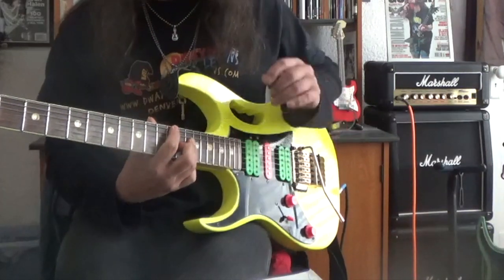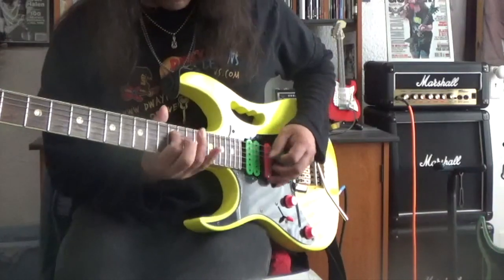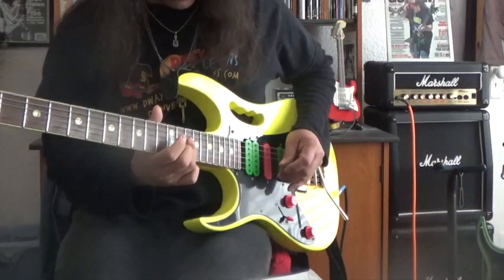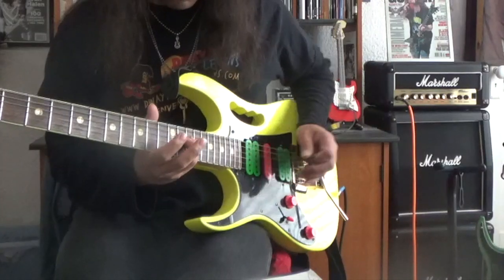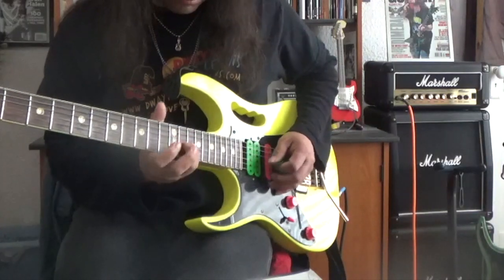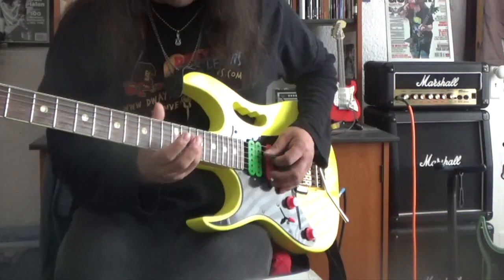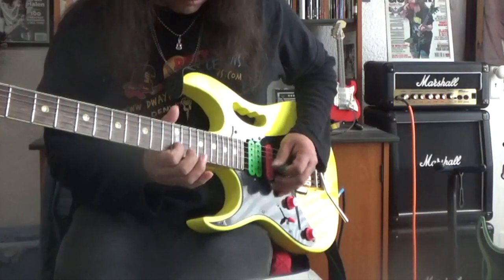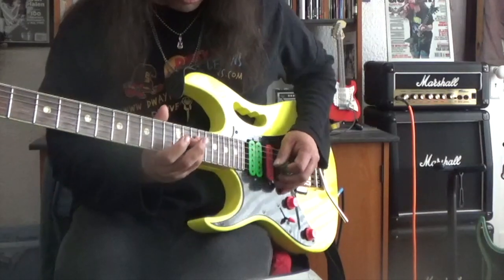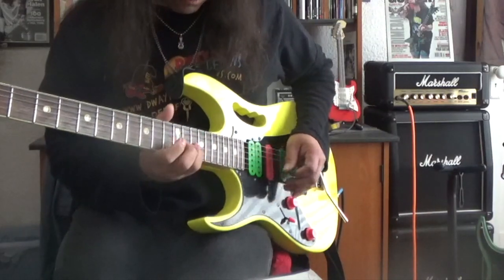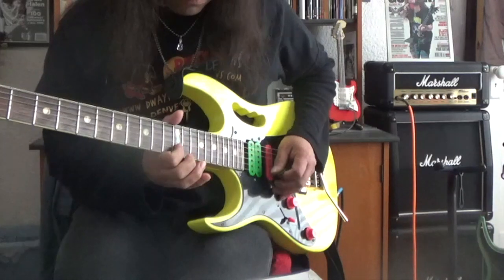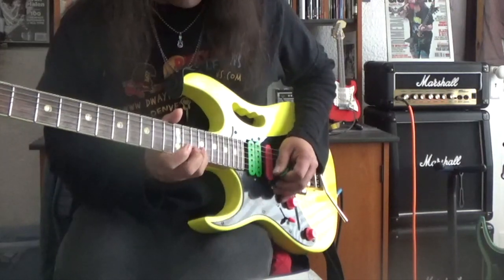If you look at the pattern, that's pretty easy to remember. And from here, you can see it once again goes through the scale again. 1, 2, flat 3, 4, 5, flat 6, flat 7, octave.